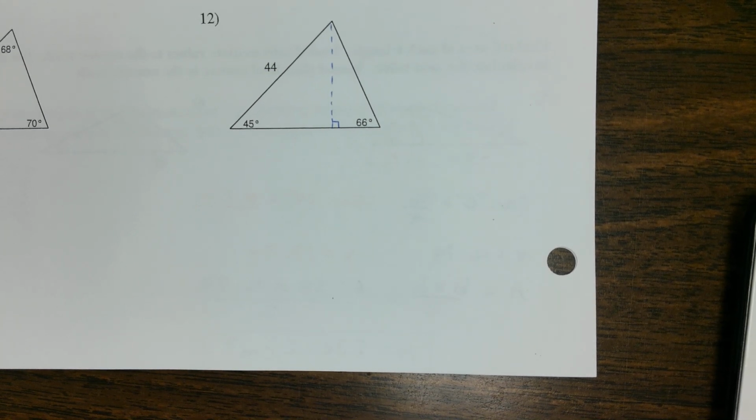This is a really good question because it gets you to use sine, cosine, and tangent all in one question.